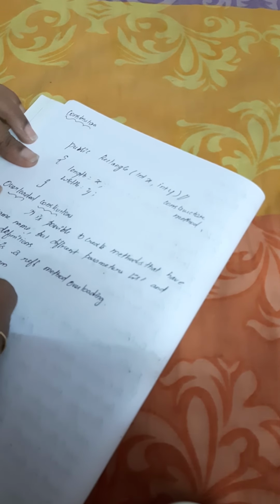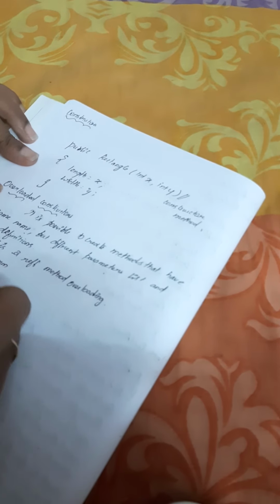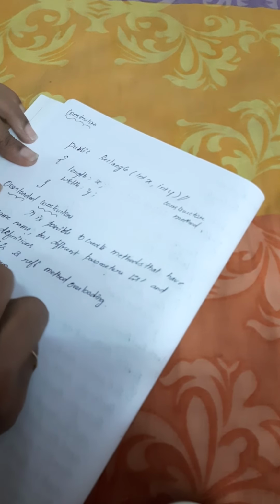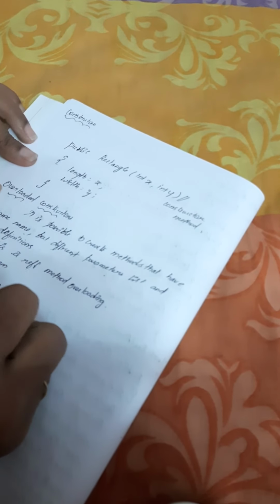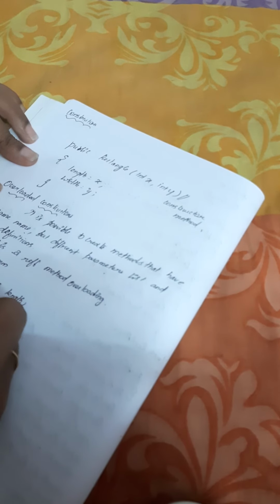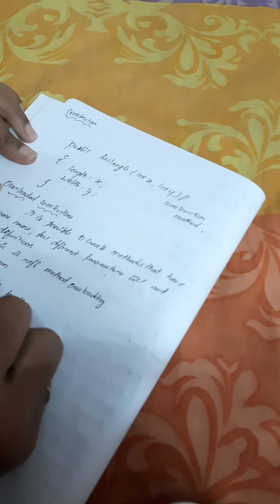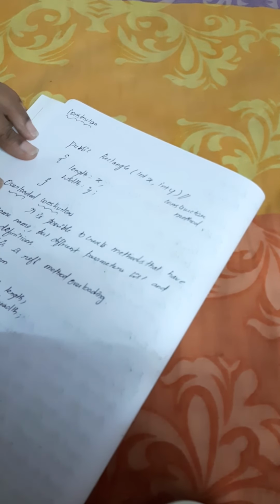Class is a keyword and Room is the class name. Public double length. Public double breadth.